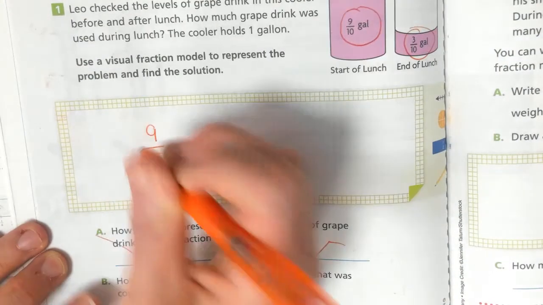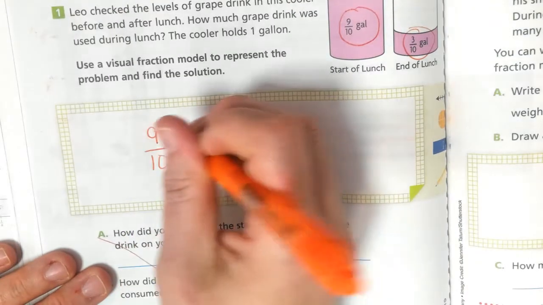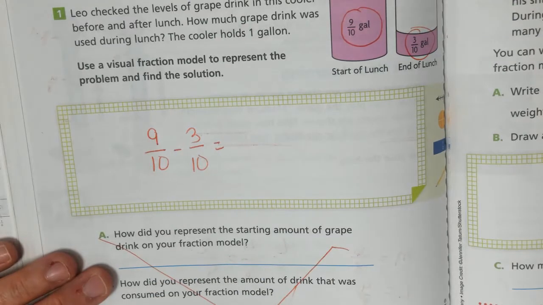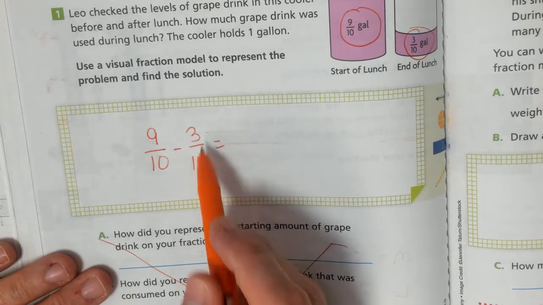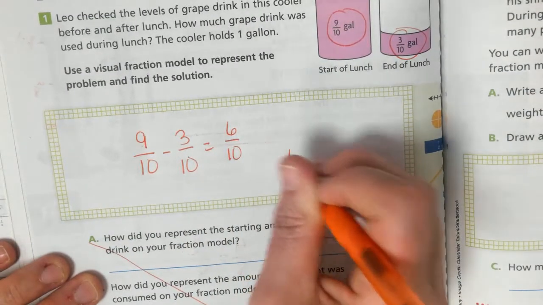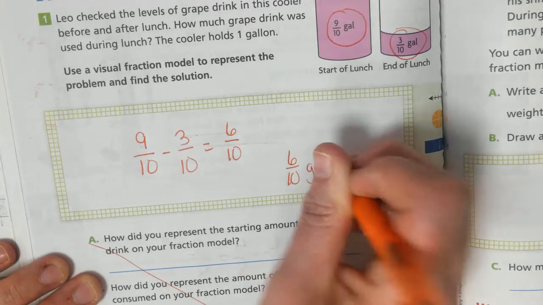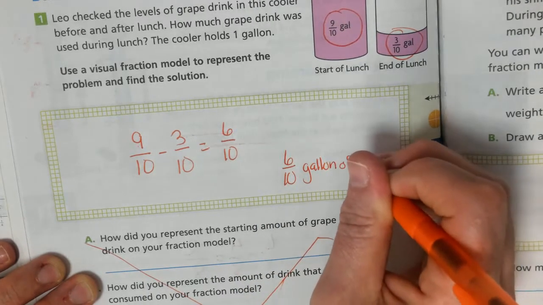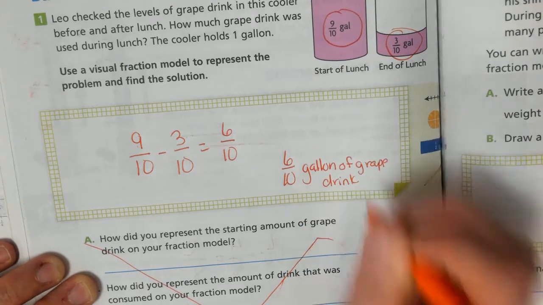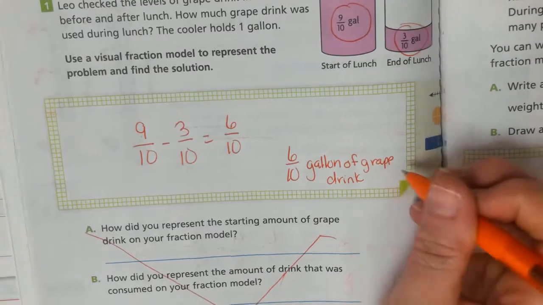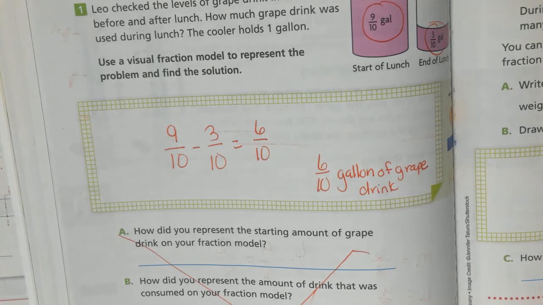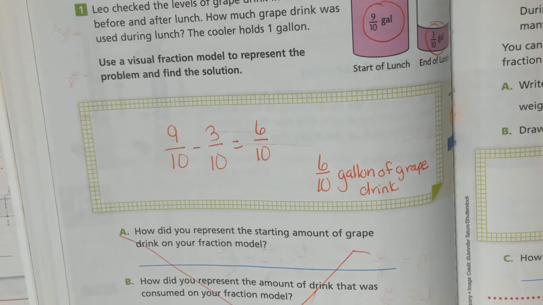How much was used during lunch? If we started with 9 tenths and we ended with 3 tenths, somewhere our answer will be how much was used. 9 tenths minus 3 tenths equals 6 tenths. So 6 tenths gallon of grape drink was used. So 9 tenths minus 3 tenths equals 6 tenths.